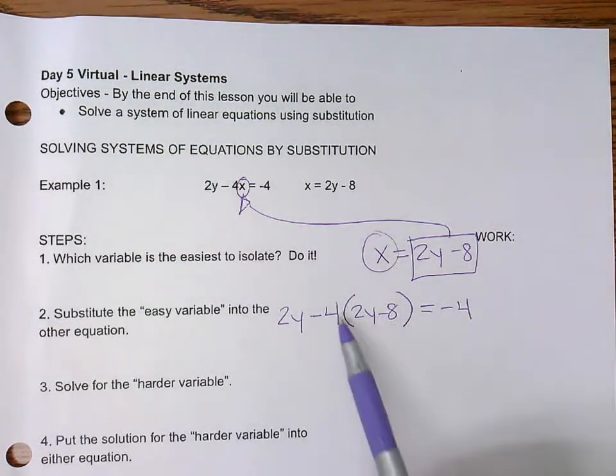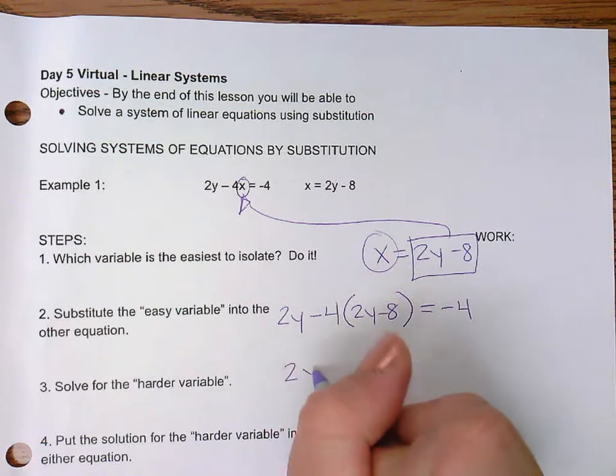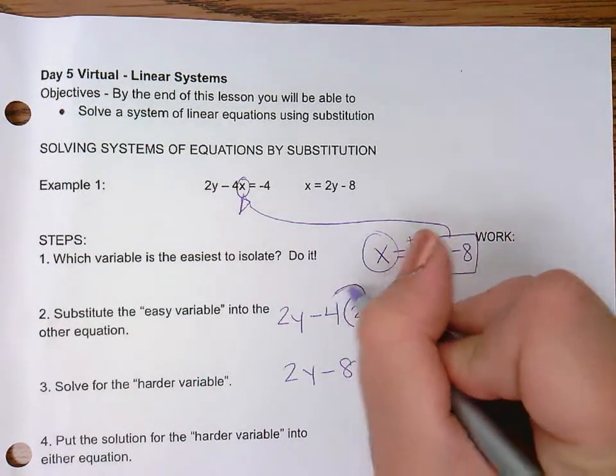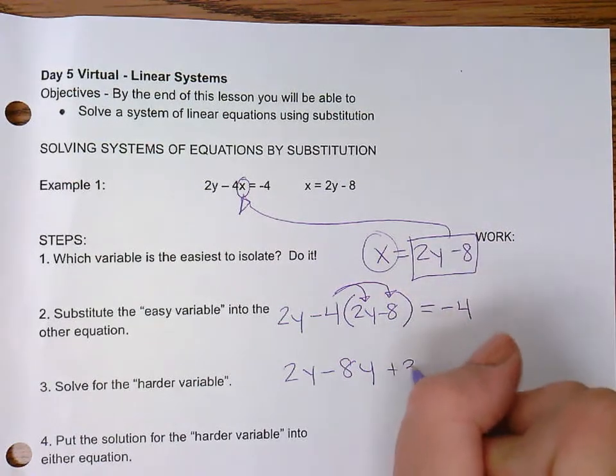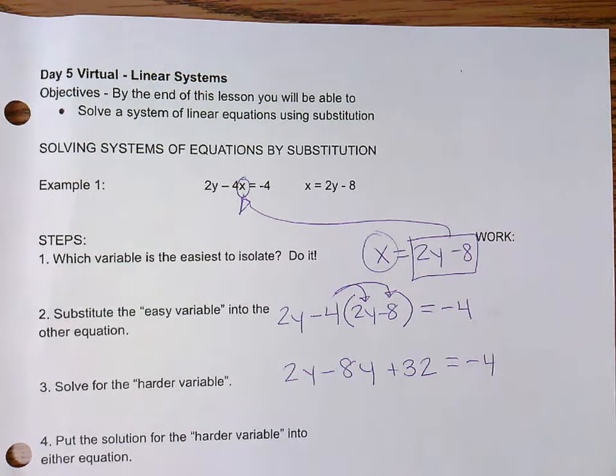I'm going to use the distributive property to start solving for the harder variable, which is y. So I have 2y minus 8y, because I distribute the 4, plus 32, because negative 4 times negative 8 is positive 32, equals negative 4.